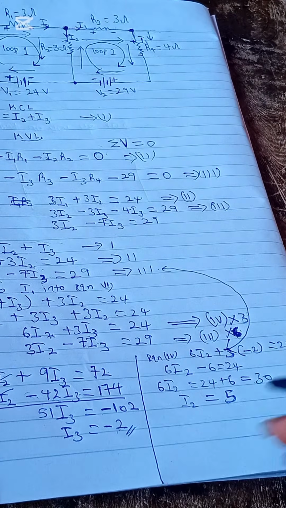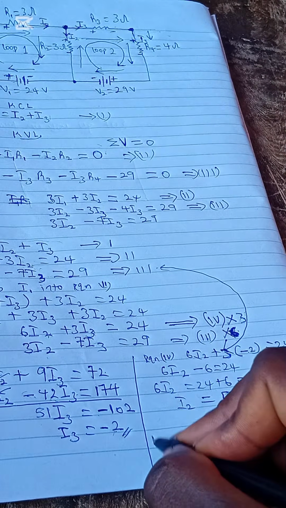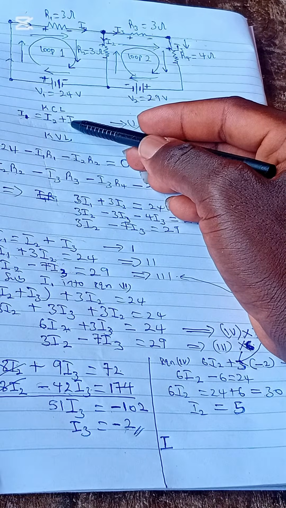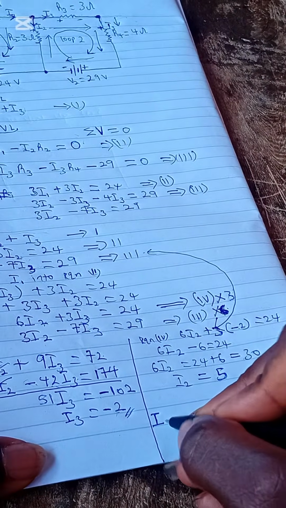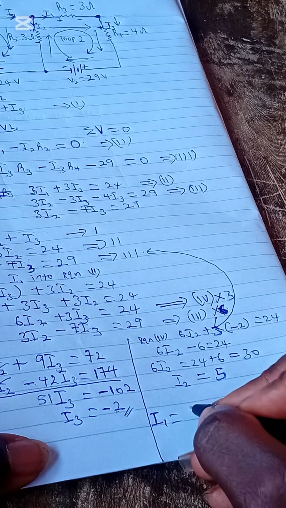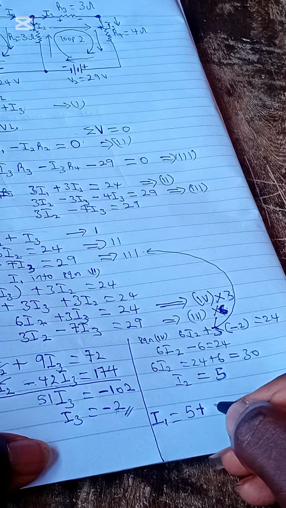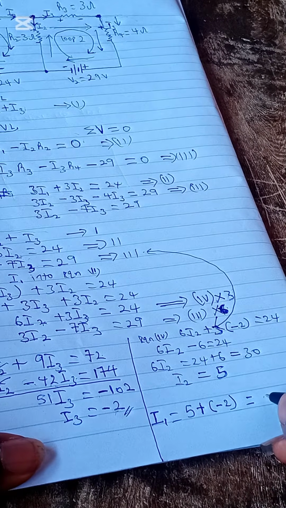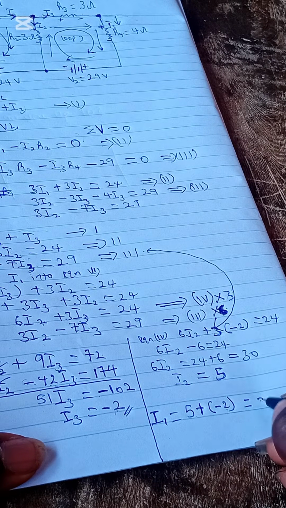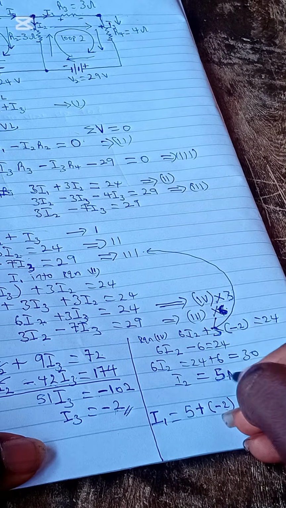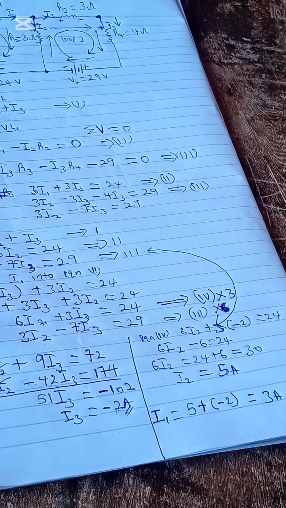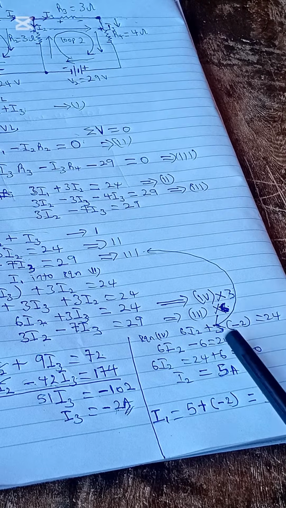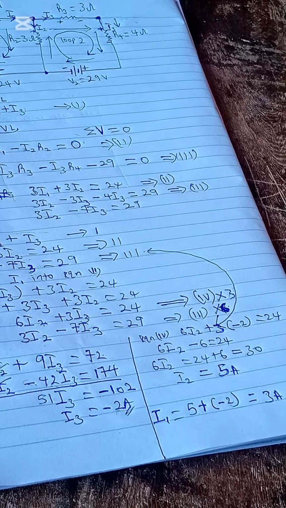My I3 is minus 2, my I2 equals 5. Now, from the KCL, we say I1 equals I2 plus I3. So I1 equals I2, what's my I2? 5, plus I3. What's my I3? Minus 2. So it's equal to what? 5 minus 2. I'm getting 3 amperes. This is in amperes, and this also is in amperes. So my I1 now is 3 amperes, I2 is 5 amperes, I3 is minus 2 amperes.